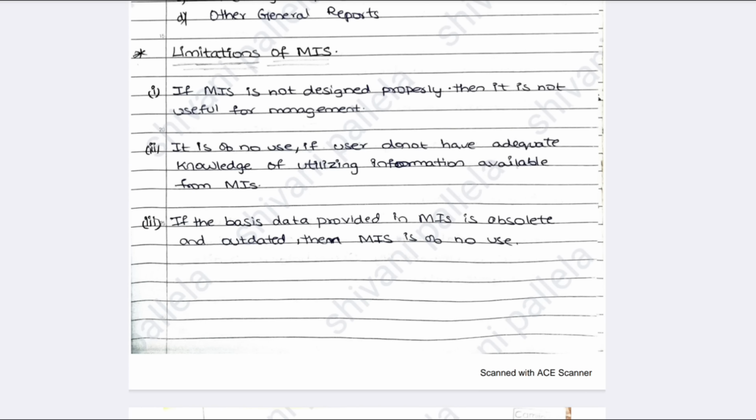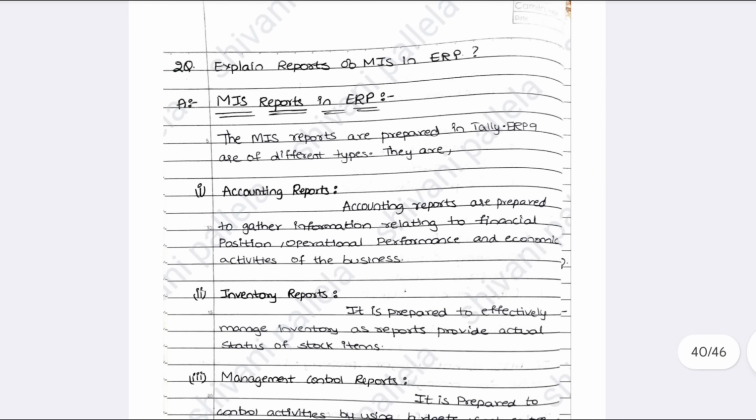This MIS is sometimes not designed properly, so it can consume some time to take decisions, and it is also expensive, right? Sometimes the MIS system has outdated technology, so that is also one of the major limitations or disadvantages of MIS. So MIS advantages and disadvantages is a most important answer, or else MIS reports. These are the 2 important questions you have in unit number 5.